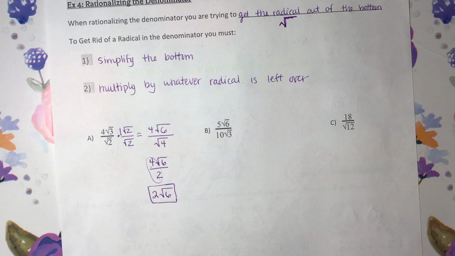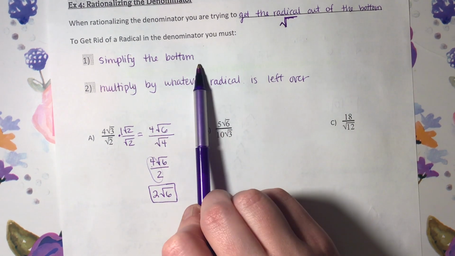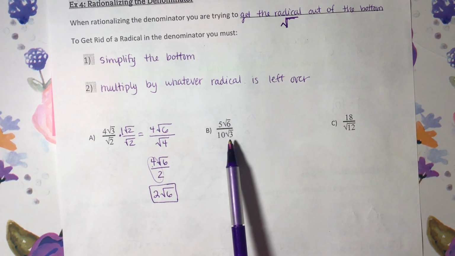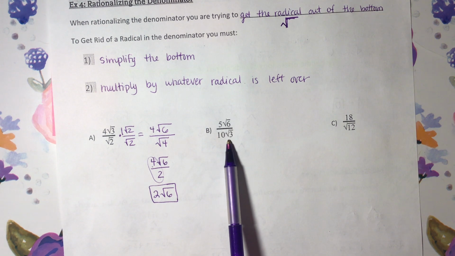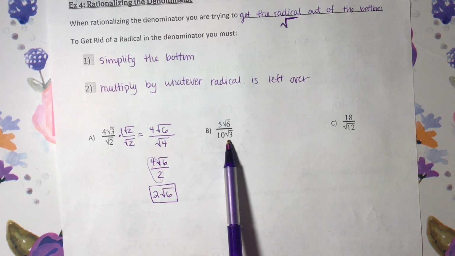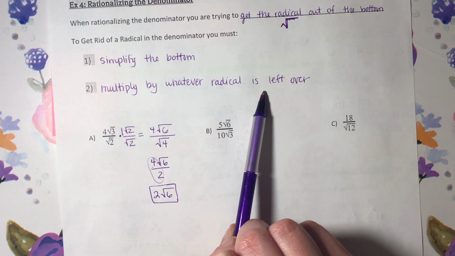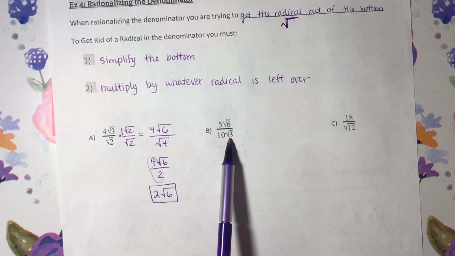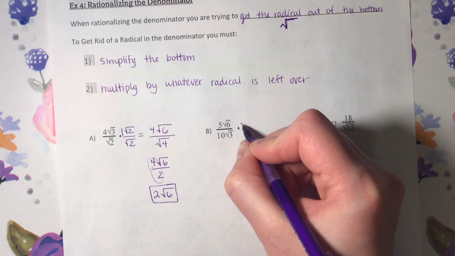Let's do that again. On this next example, I need to simplify the bottom. The radical is already simplified. Square root 3 cannot be broken down anymore. So next, I multiply by whatever is left over. The square root 3 is left over, so I'm going to multiply by that on top and bottom.